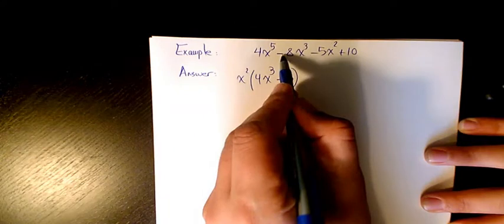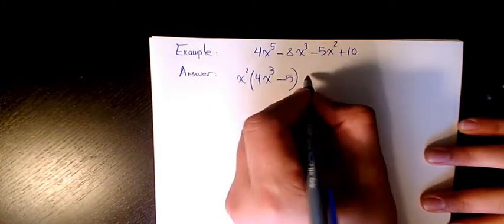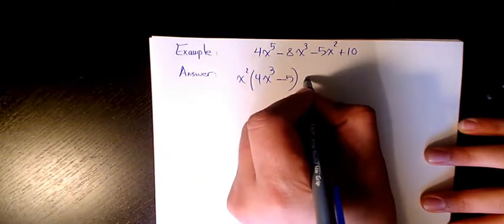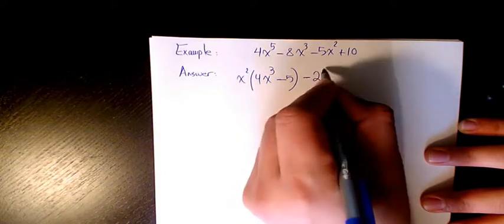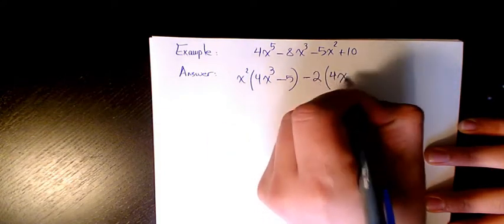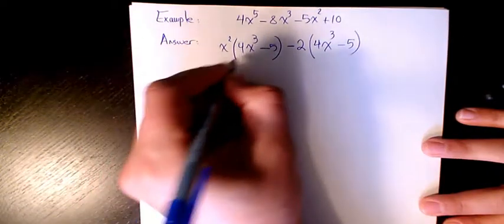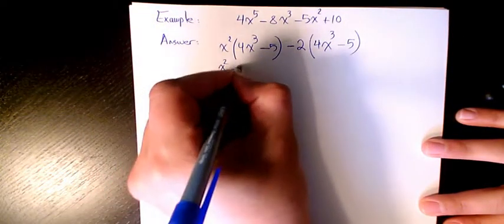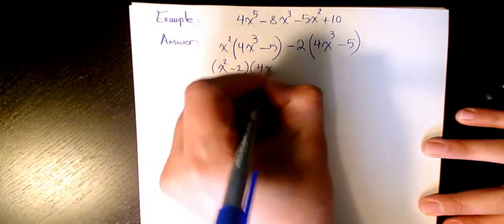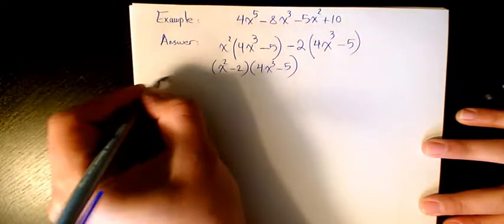And here I have negative 8x cubed plus 10, so I factor negative 2. That will be 4x cubed minus 5. So then it will be (x squared minus 2) times (4x cubed minus 5). Next example.